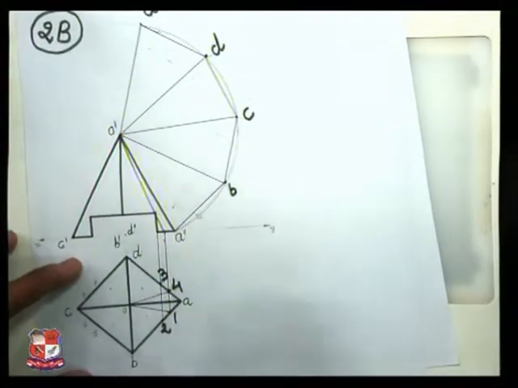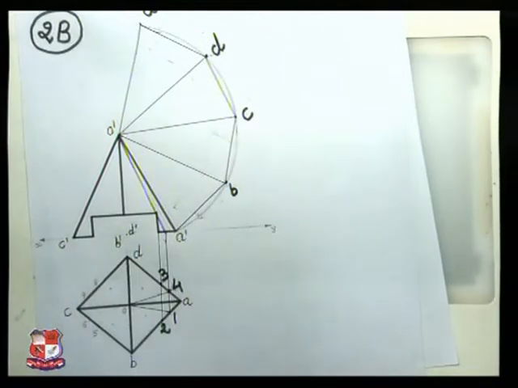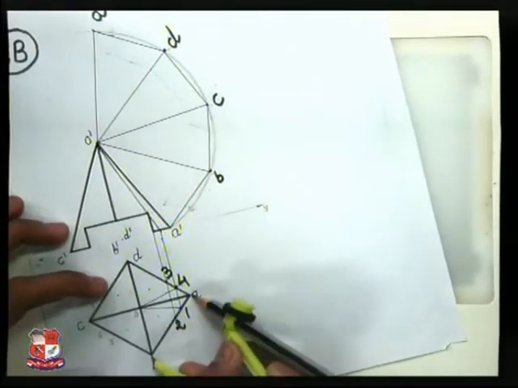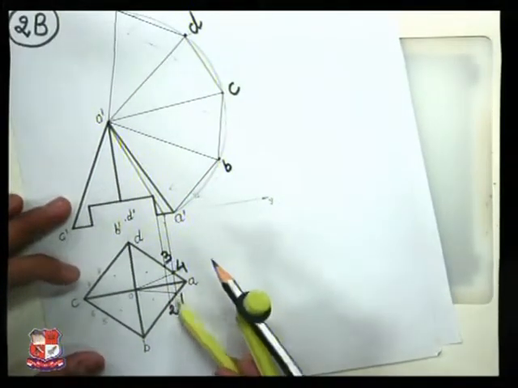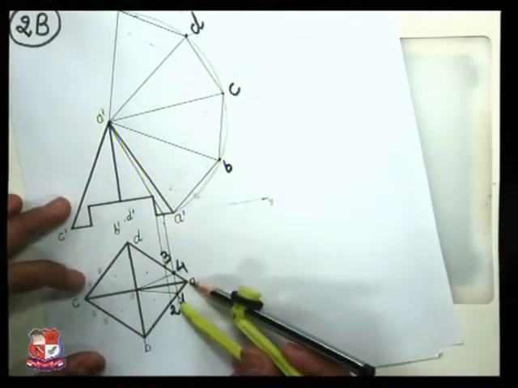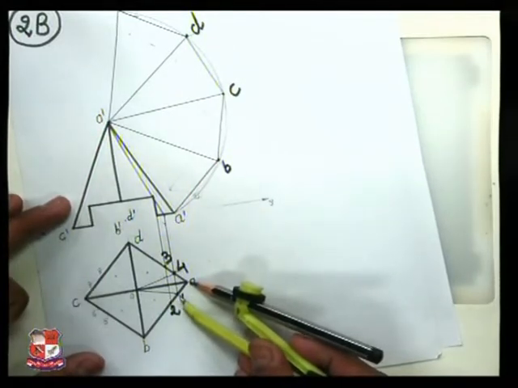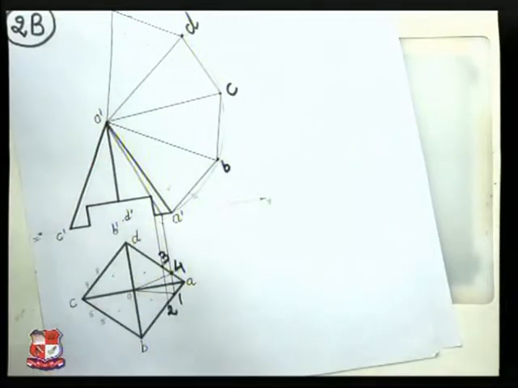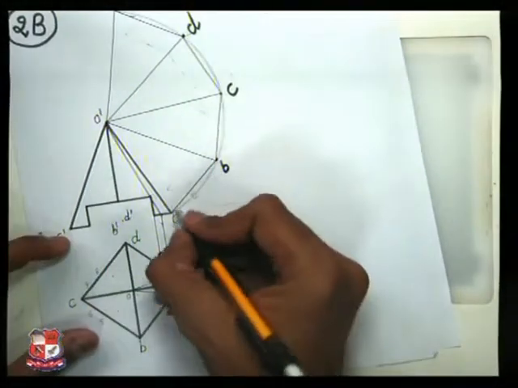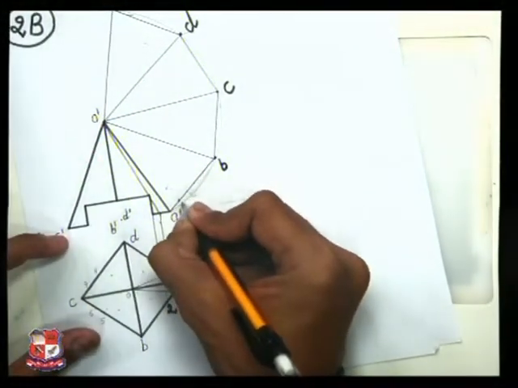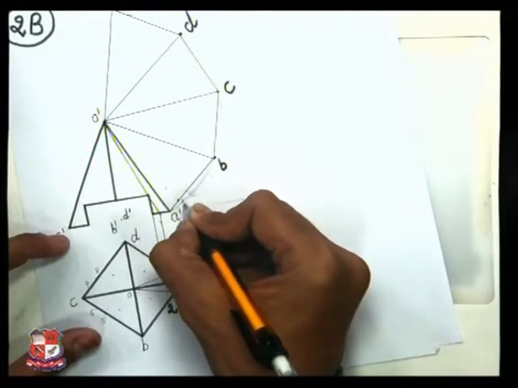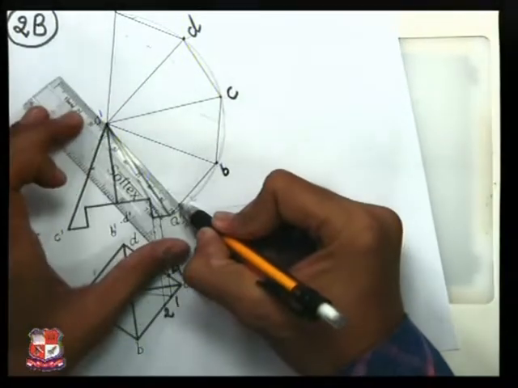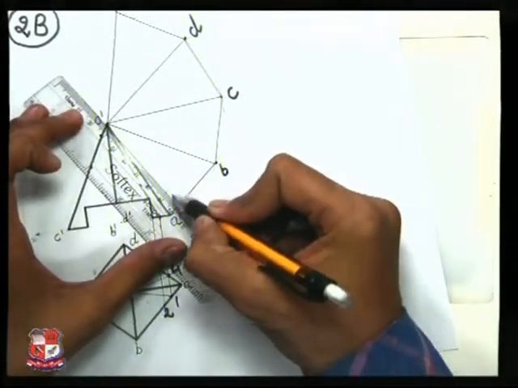So what about point number 1? For that, measure this distance. It is between A and B. Point number 1 is between A and B, and this is the distance between A and 1. So measure this distance. From A, mark an arc over here, and here the point number 1 would be, somewhere here. This is point number 1. You can see here. Join that point number 1 to the apex point like this. So it would appear like this.